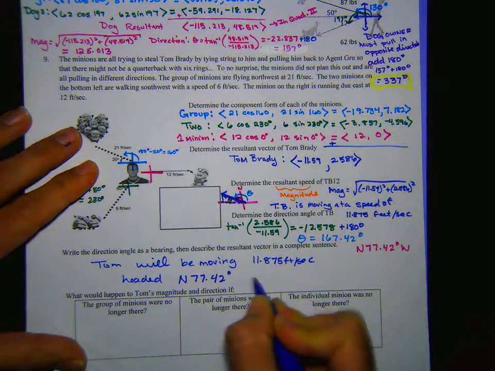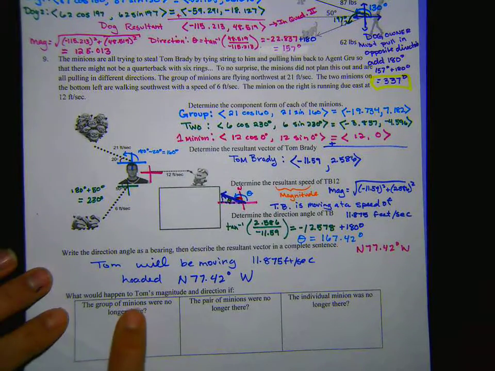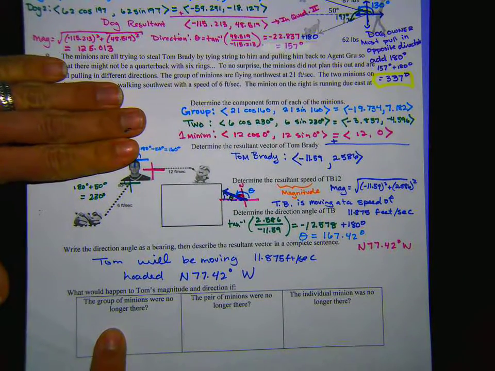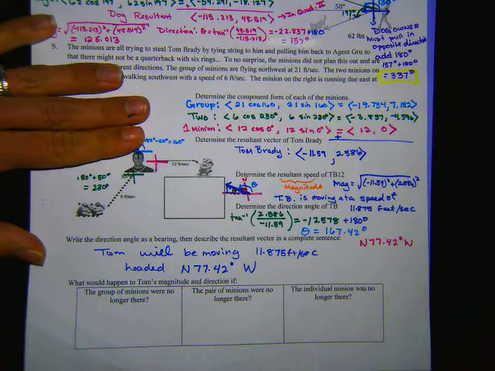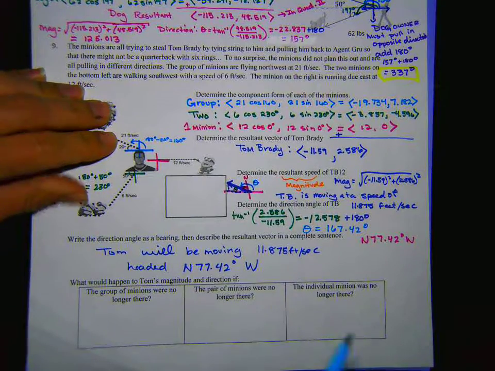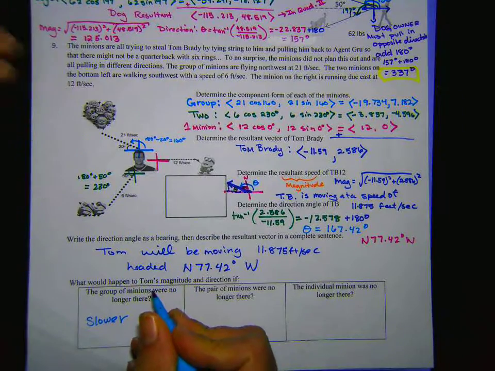Now in these last 3 scenarios, all we have to do is talk about what is going to happen. I don't really expect you to recalculate all of these. So what would happen to Tom's magnitude and direction if we took out the group of minions? Well, if we took out that group of minions, he's going to be moving slower. This had a large force to it, 21 pounds. He's going to be moving slower, and he's not going to be pulled into this lower quadrant. He's going to be pulled more towards this southeast quadrant if these guys are no longer here.